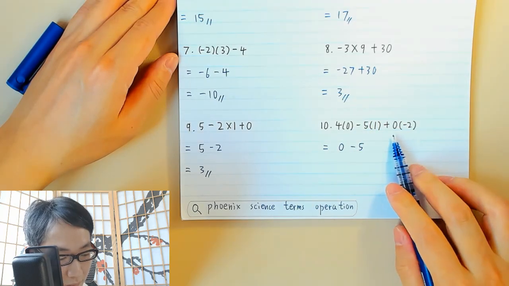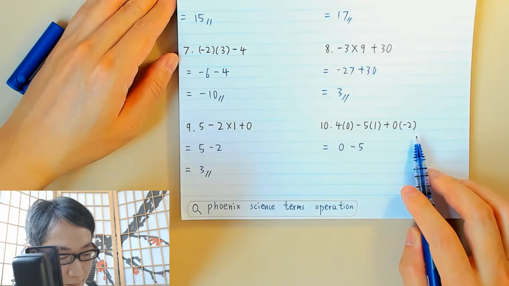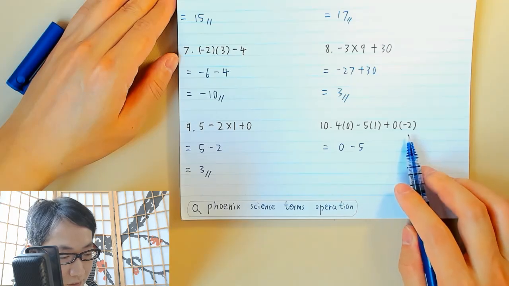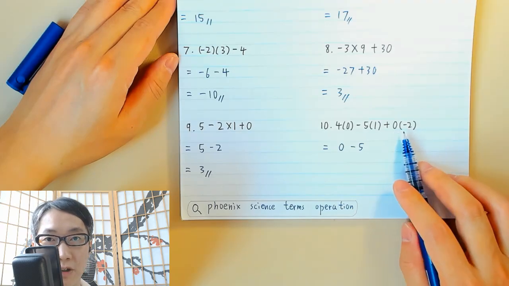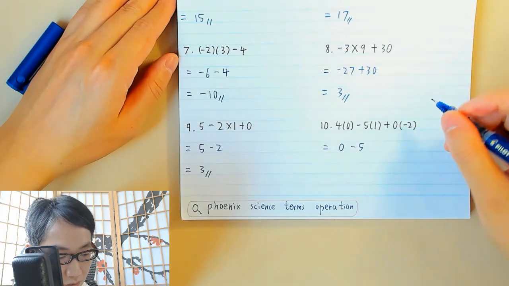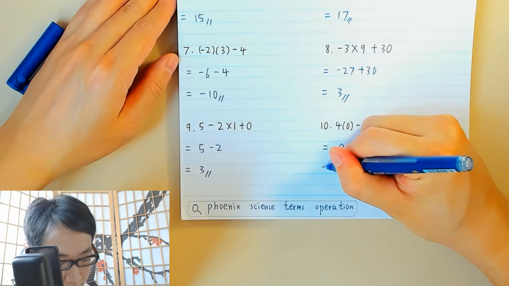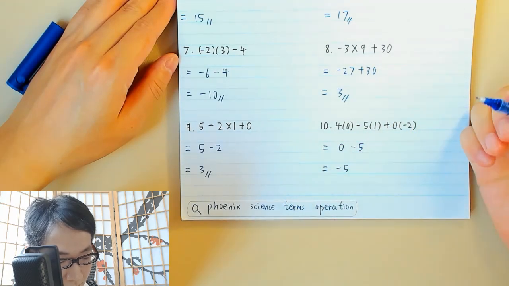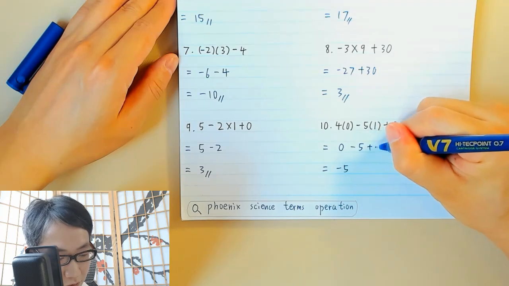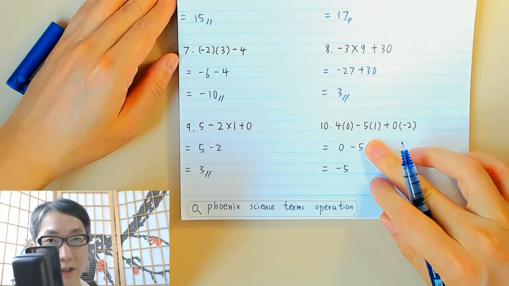And positive 0 times negative 2. 0 times anything is 0 because no matter how many times you execute 0, it's still 0. So nothing. And we have negative 5. So it's optional that we can write plus 0 here, but it doesn't matter. We can omit this. Okay.